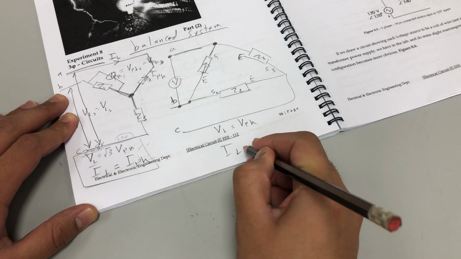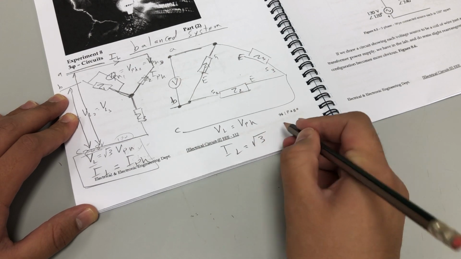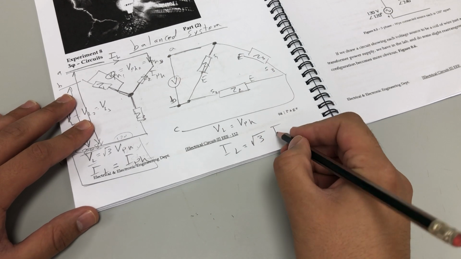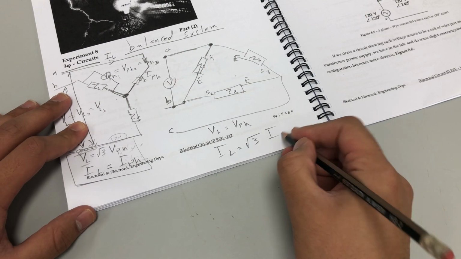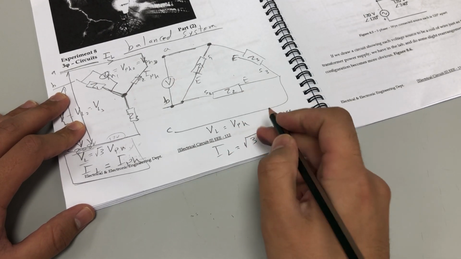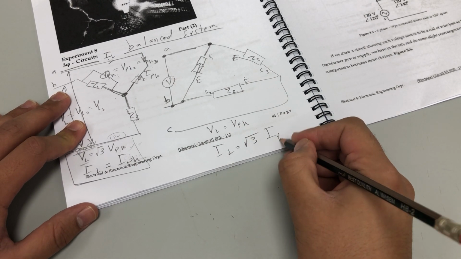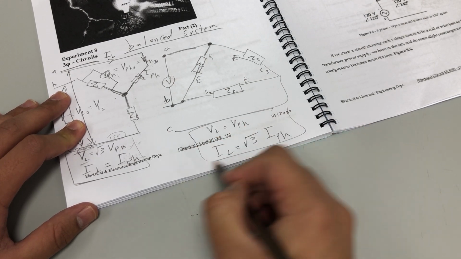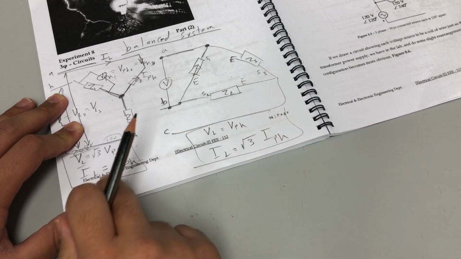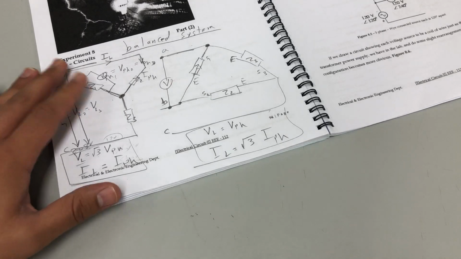And for the current, the opposite, root 3. It is mentioned in the book and theory class how to find root 3, from where we found root 3. Okay, this is the difference between Y and delta.